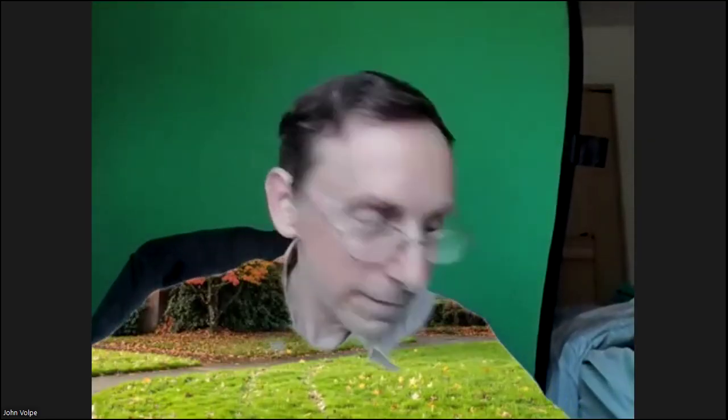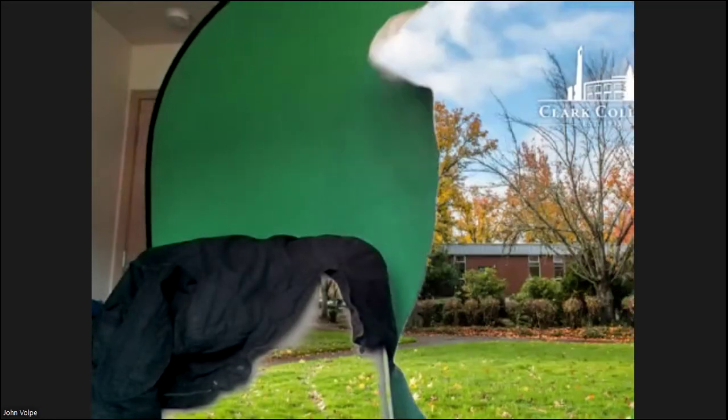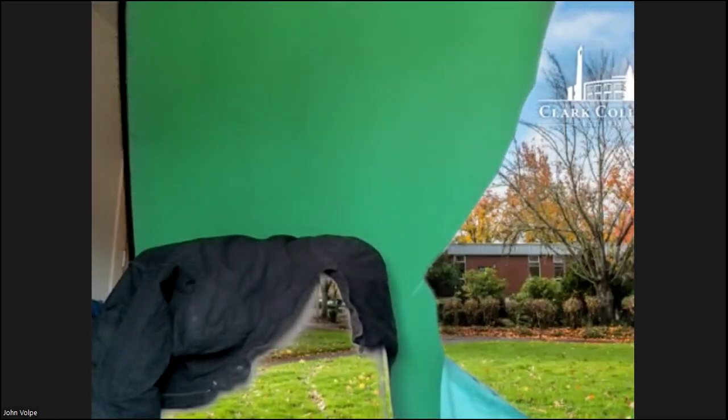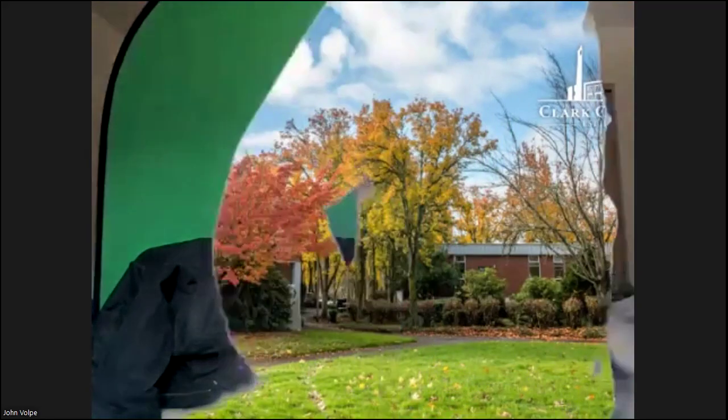Well, kind of. It's not showing very well. Get it over there any better than that. Showing me most of my green screen.